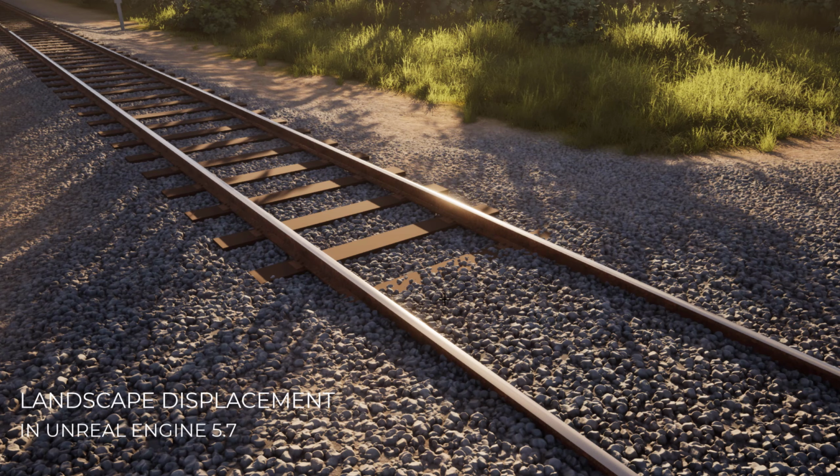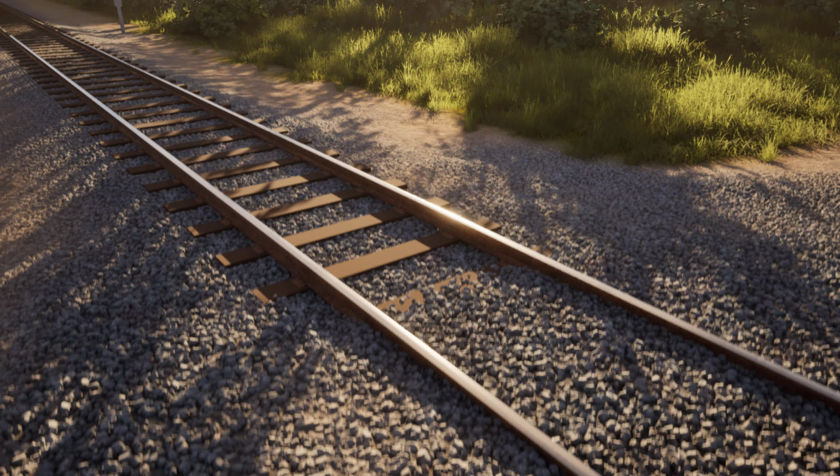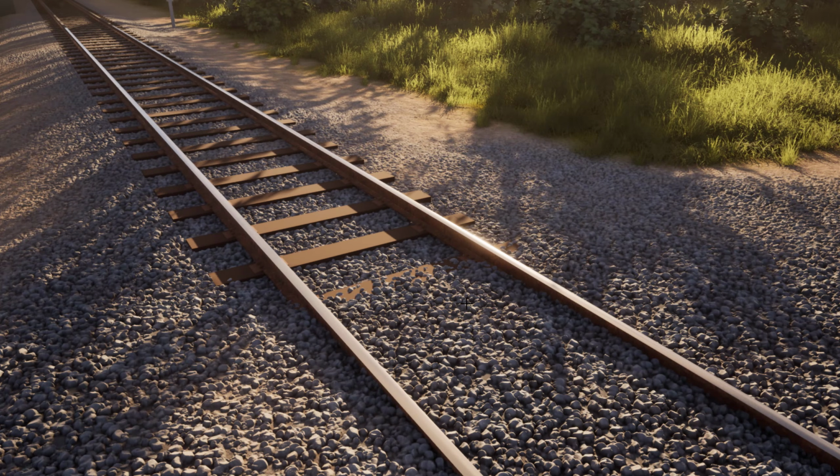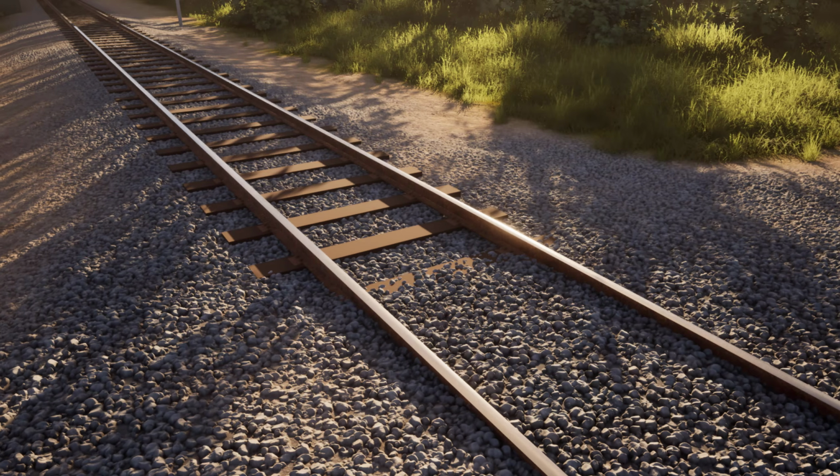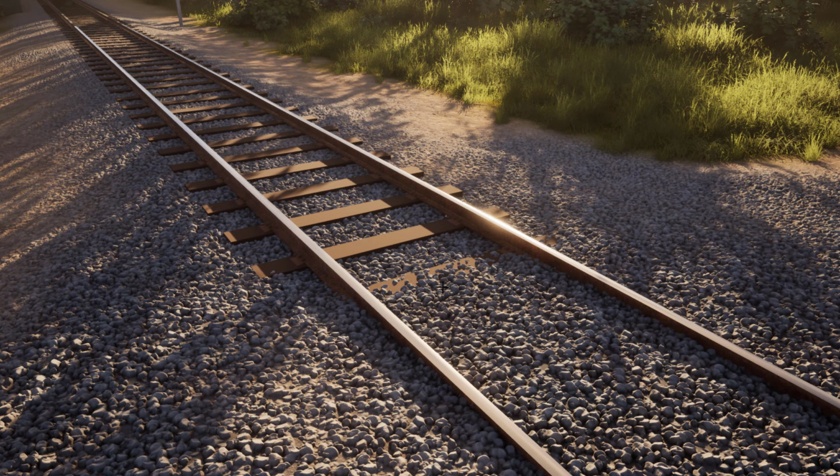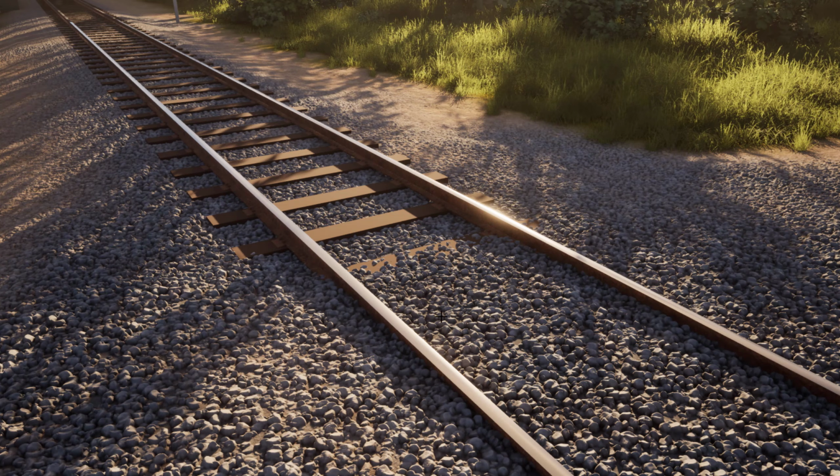Hey everyone, my name is Peyton, and in this video I'm going to show you how you can do displacement or tessellation on a landscape material that you have. As you see here, what I am using is basically just a height map of my ballast / gravel to drive the displacement in the actual landscape using Nanite and getting all of these results.